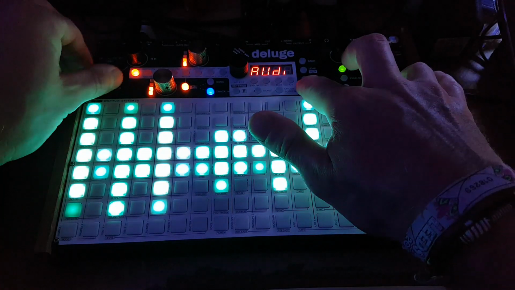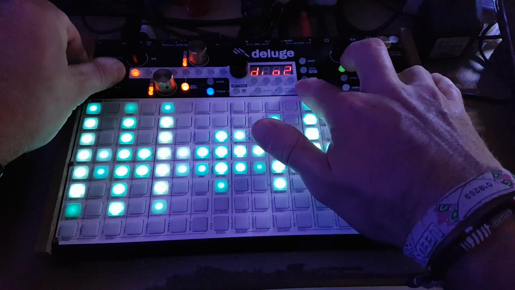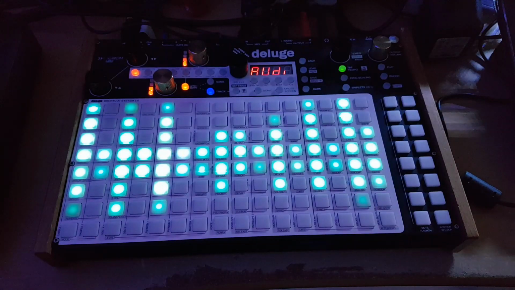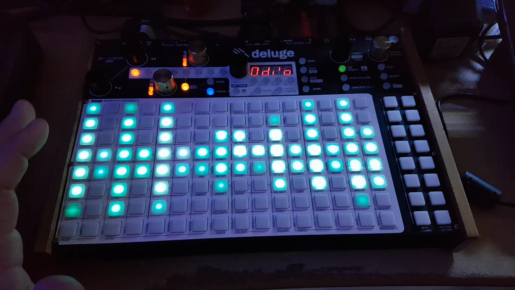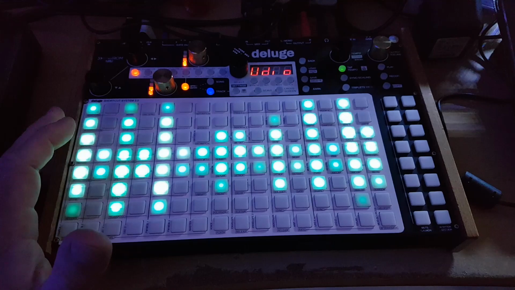I should just turn the lights down a bit. There we go. You probably just spent the last 10 minutes with sunglasses on because my lights were so bright. I forgot to turn them down. So again, apologies for that. So that's kind of it for mashing stuff up. And let's see what else we can do with audio clips.